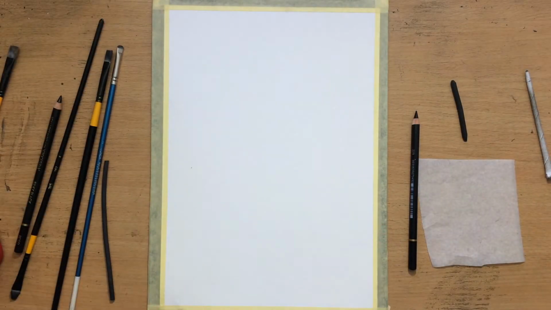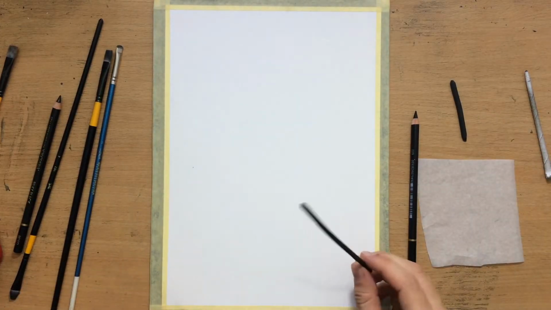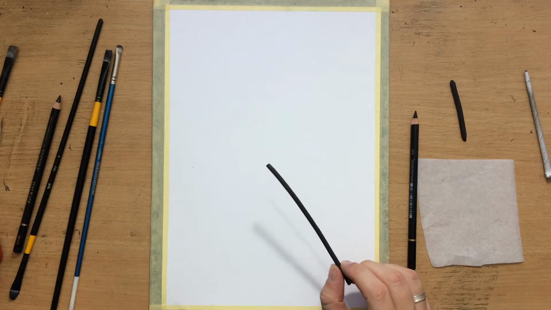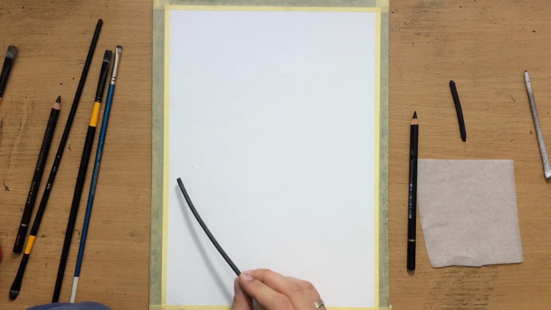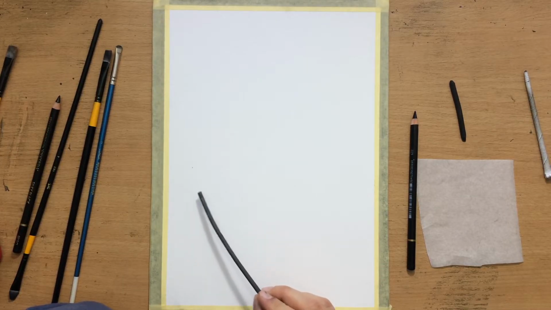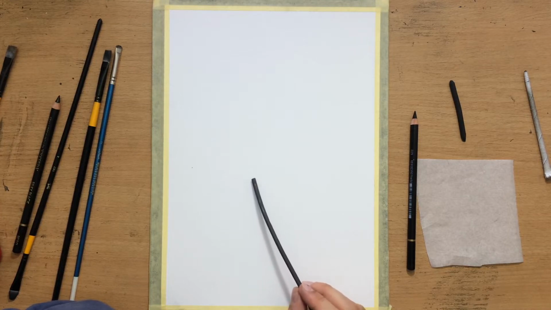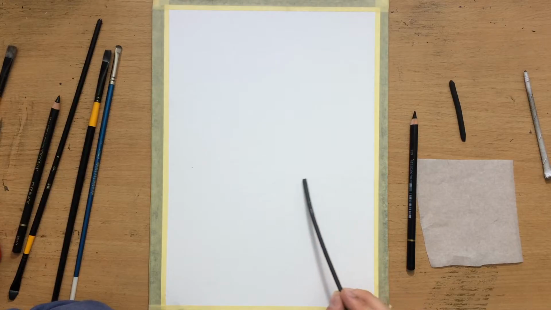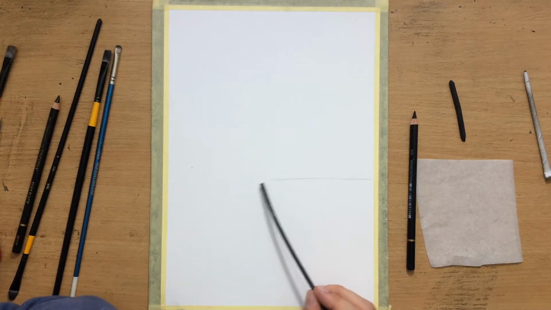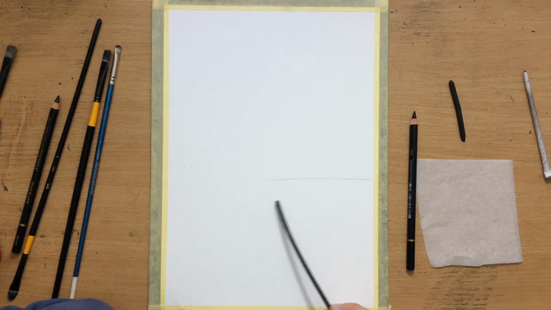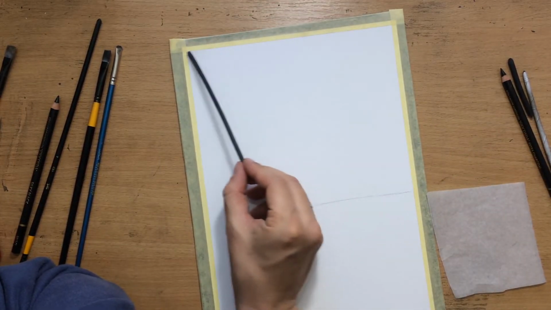Alright, this is my paper, 220 GSM, about 9 times 12 inches in size. I'm going to grab a piece of willow charcoal and do a bit of sketching to work out the composition. I don't need to do too much. I just need to decide where the line of the trees will be and where the line of the water will be, because it's going to be like a scene on a lake or something with some trees on both sides.